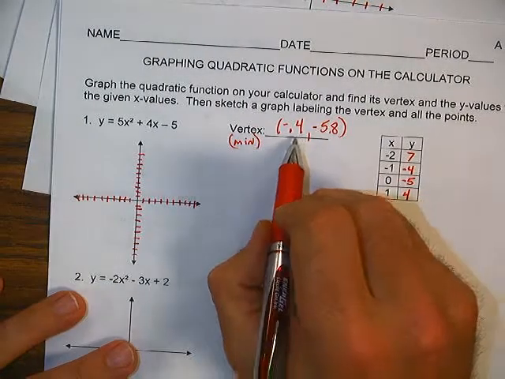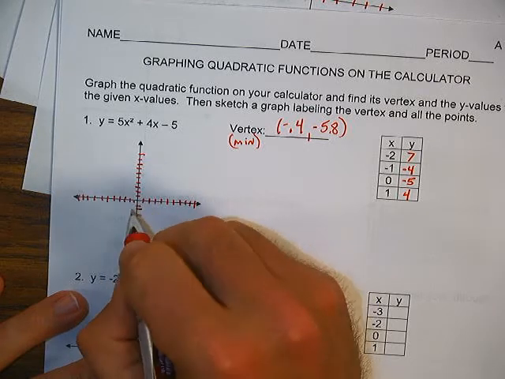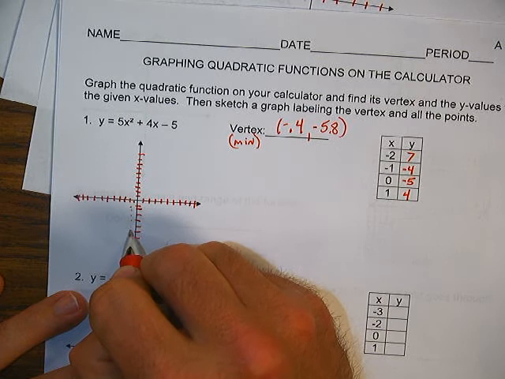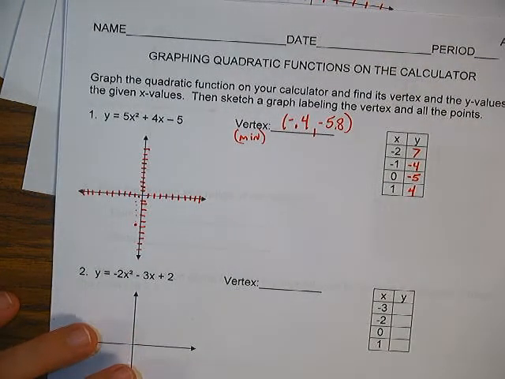Negative 0.4, that's almost negative 1/2, down almost 6. So somewhere right in here. Once again, it's a sketch, it doesn't have to be perfect.